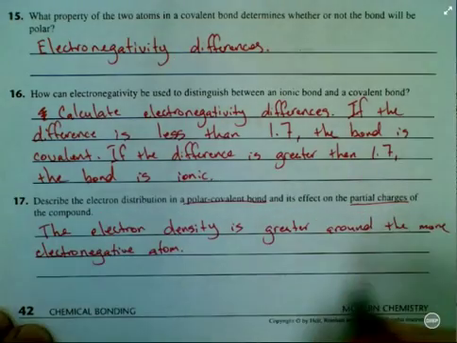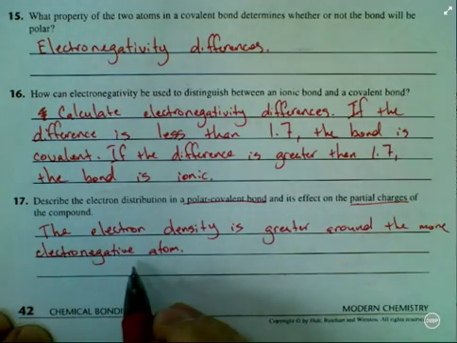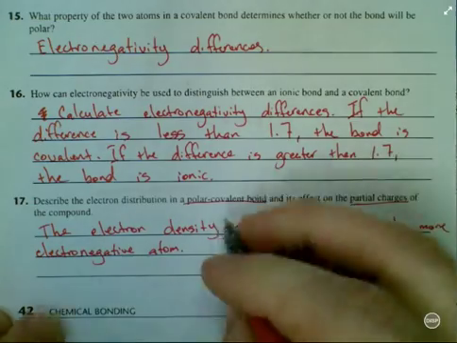Okay. Now, the electron density is greater around the more electronegative atom.